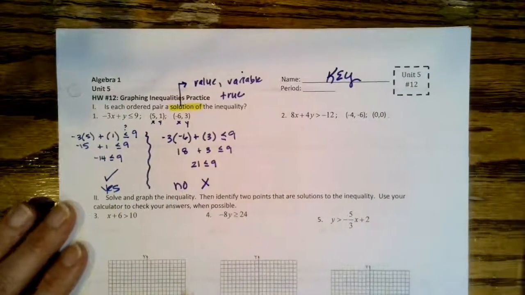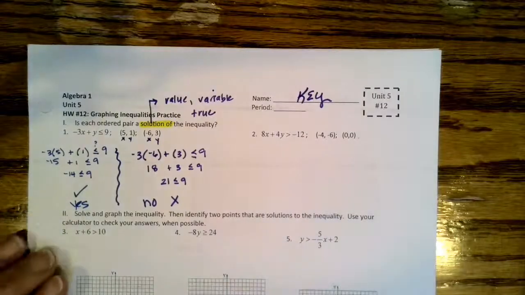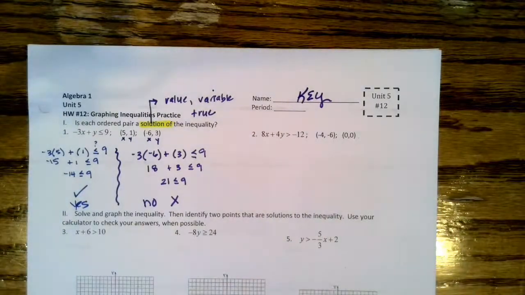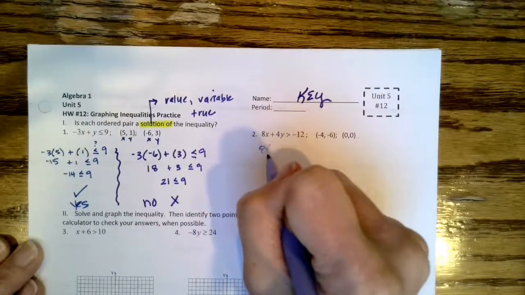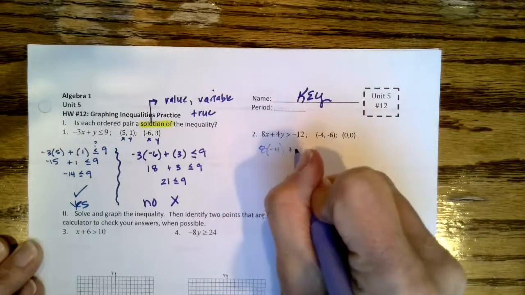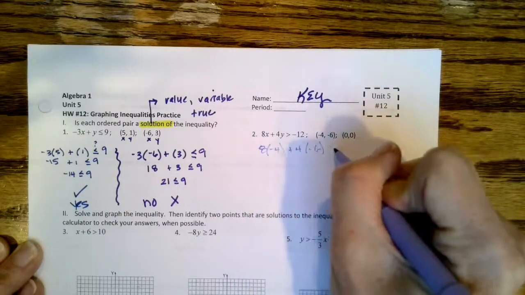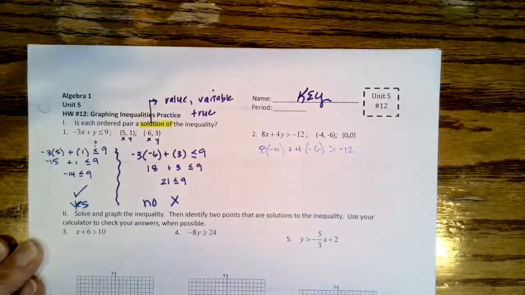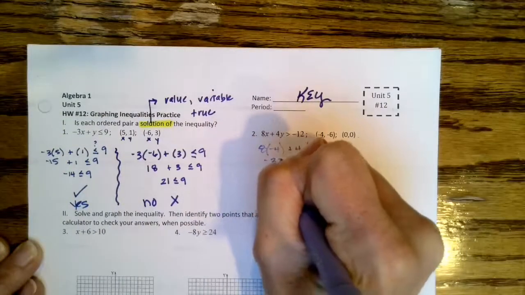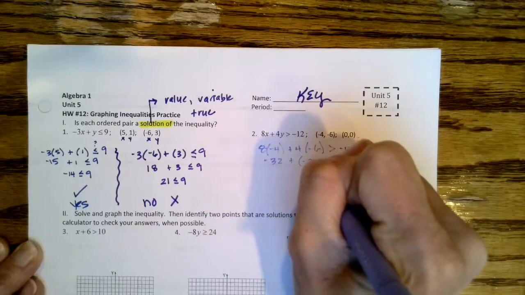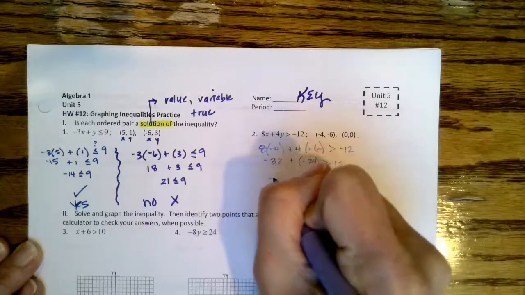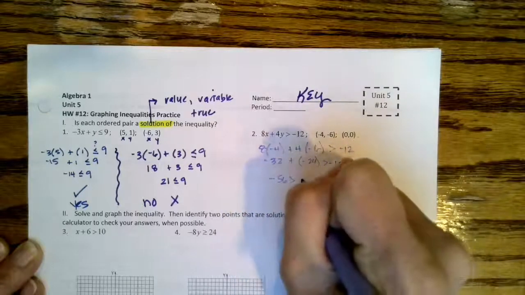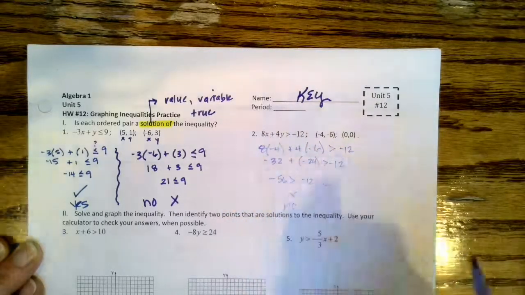All right, this testing and finding solutions is really important in this unit because it tells us where we're shading, where we're coloring, where all of our answers are. That's our job, that's why we care. Okay, 8 times -4 plus 4 times -6. We're going to see if that's bigger than -12. So -32 plus -24, is that bigger than -12? That's going to be -56. Is that bigger than -12? And that is a big no.